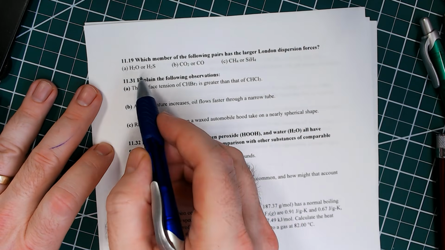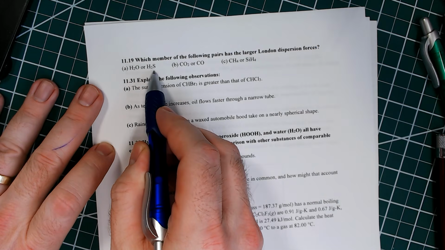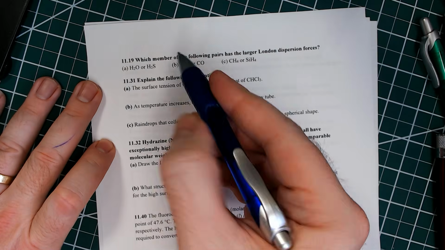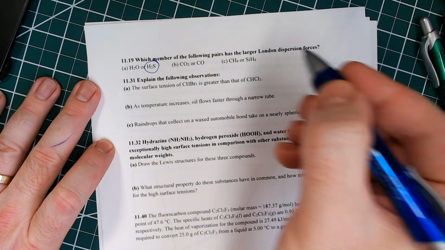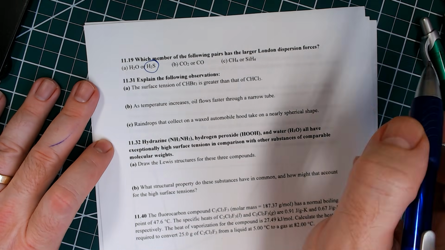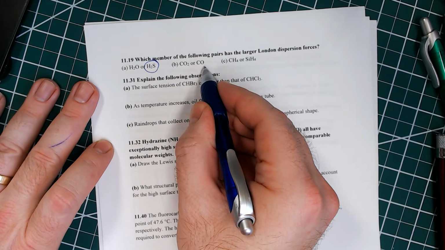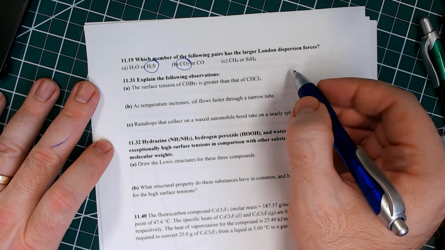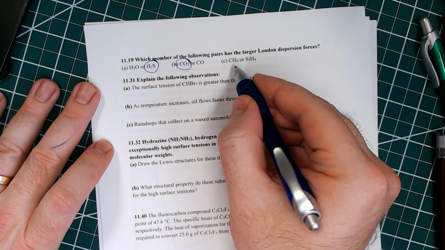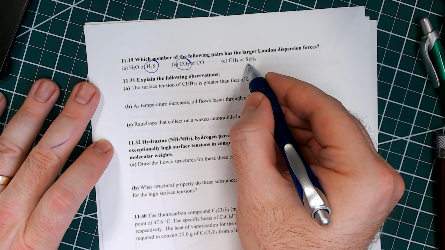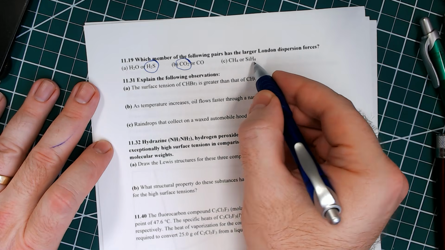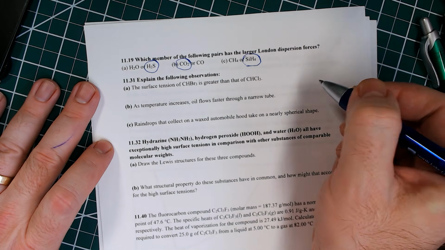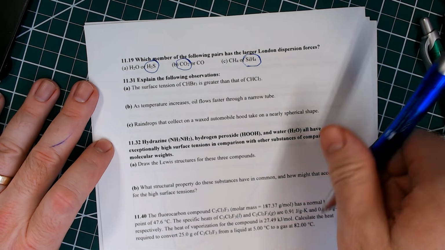Well, between H2O and H2S, size is going to pretty much dictate this. So H2S, because it is bigger, will have stronger dispersion forces. CO2 versus CO, well, clearly CO2 is bigger, so it will have stronger dispersion forces. And then methane versus silane, so CH4 versus SiH4. SiH4 is bigger and therefore will have stronger dispersion forces.